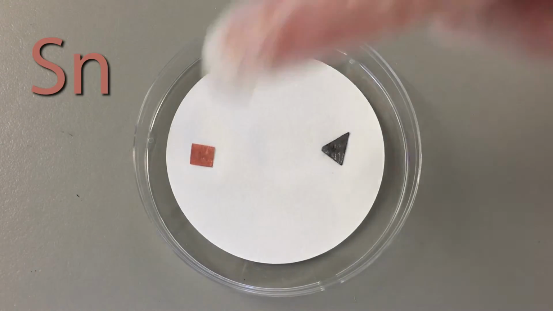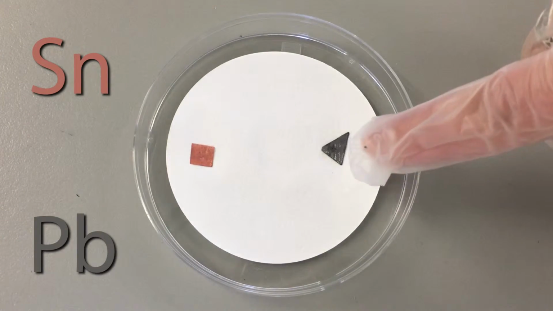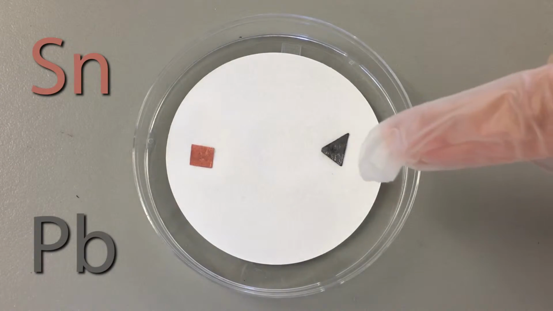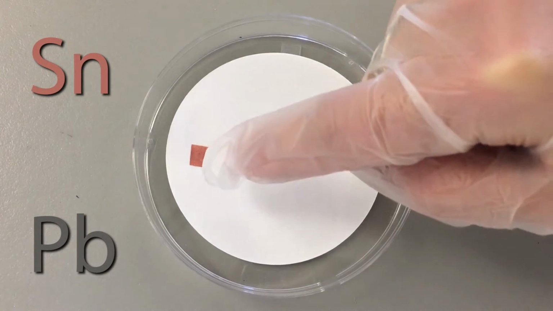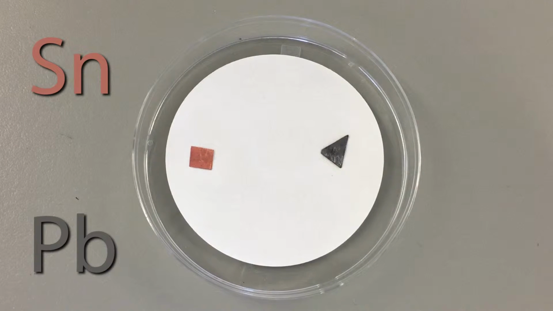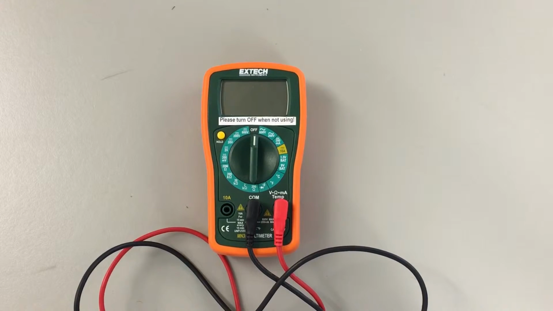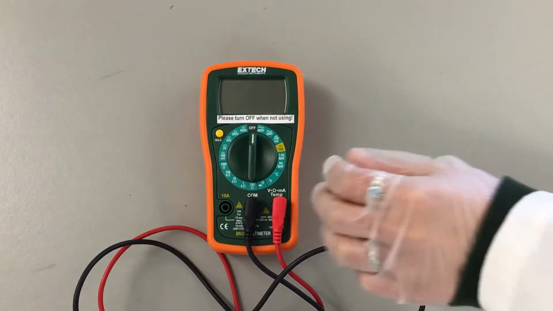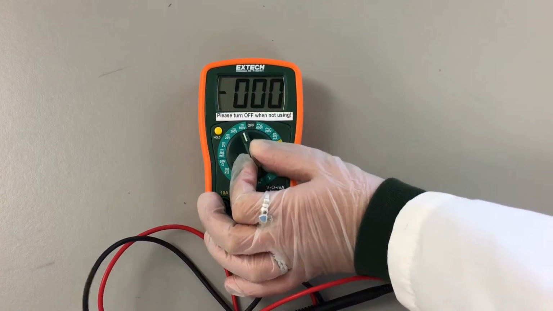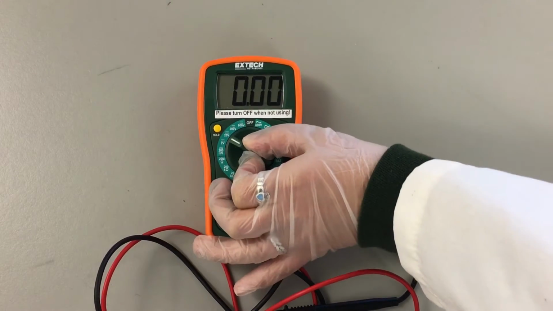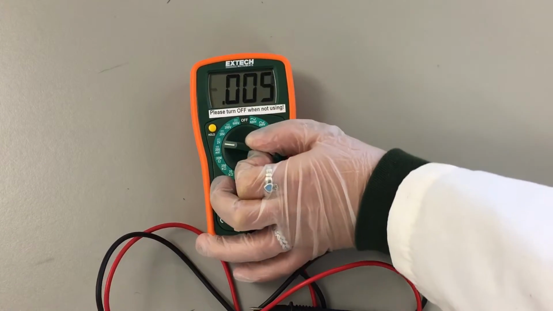Here we have tin and lead. The lead is our cathode and the tin is our anode. Electrons will flow from the anode to the cathode. First, turn on the voltmeter by turning the dial to the scale and unit you want to measure. Here, we are going to use the 2 volt settings with direct current.